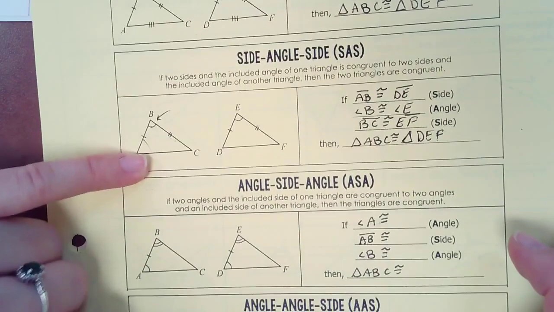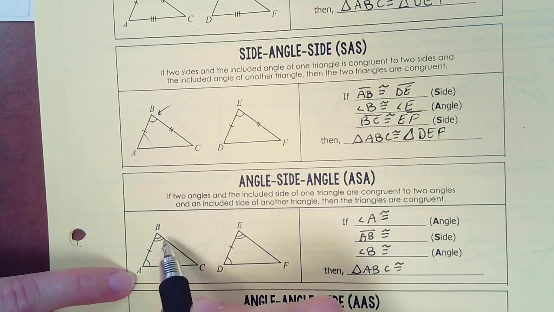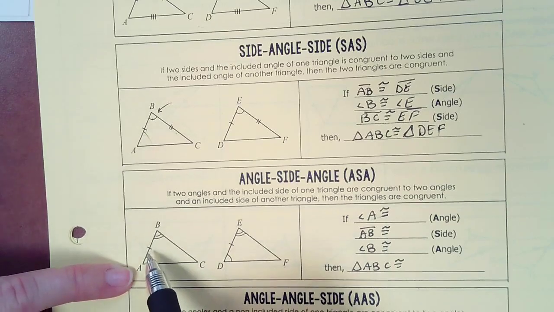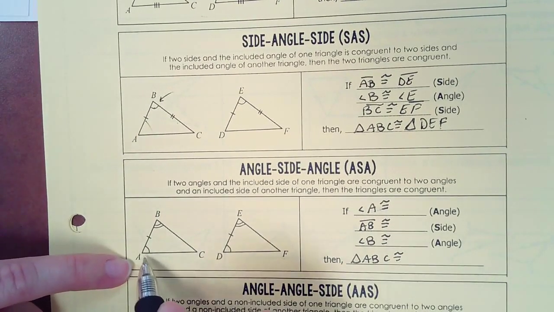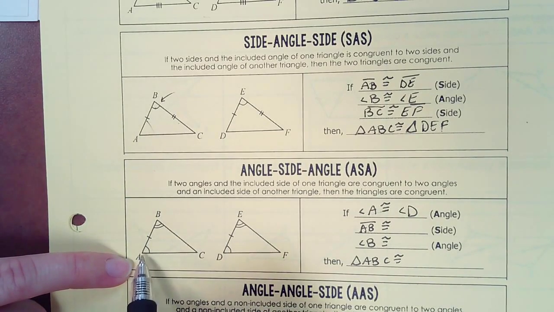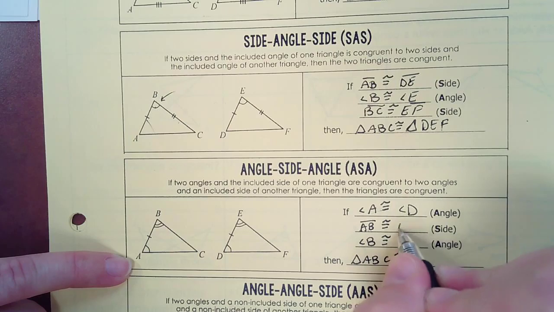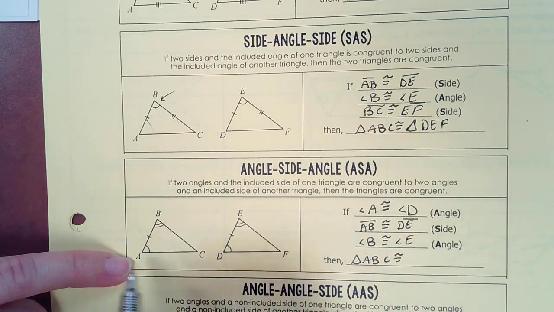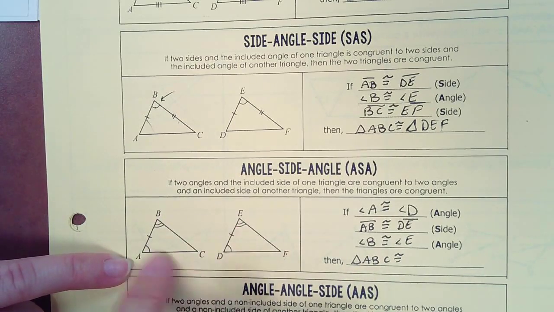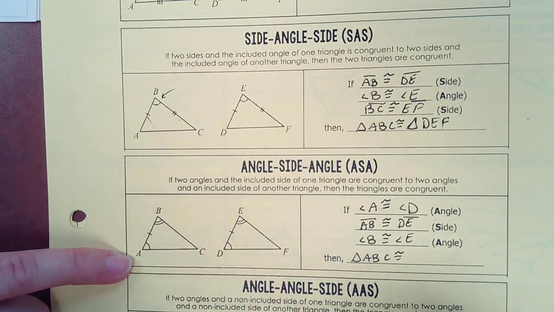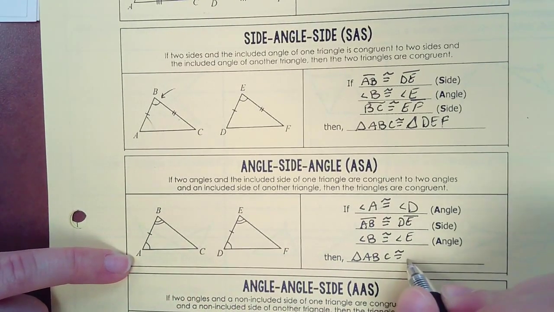I can have angle-side-angle, so 2 angles and the side that makes up those 2 angles, or the side sandwiched between those angles. So I can say angle A is congruent to angle D, 1 mark, 1 mark. Segment AB is congruent to segment DE, and angle B is congruent to angle E. If this is true, then I can say the entire triangles are congruent, which means the corresponding parts would be congruent. So C could be congruent to F. So triangle ABC is congruent to triangle DEF.